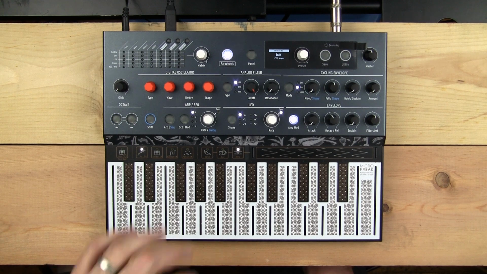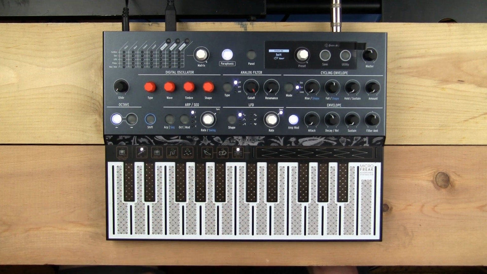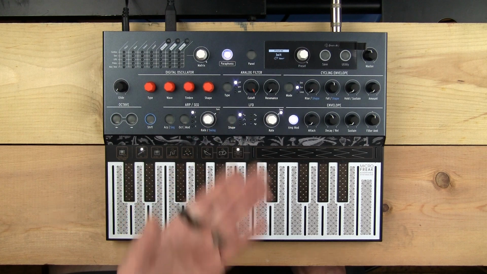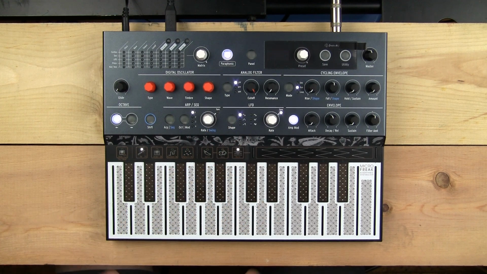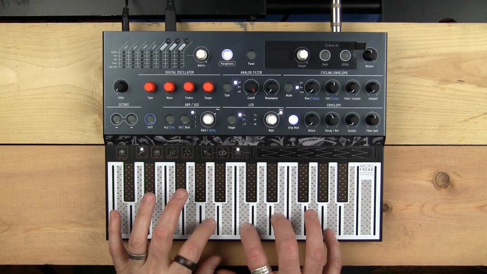We can do filter effects in the oscillator alone, and they can be individually controlled with the keyboard. So I'm not sure paraphonic is the right word. What they really mean, I'd say, is polyphonic, and it breaks it into 4-note polyphony.